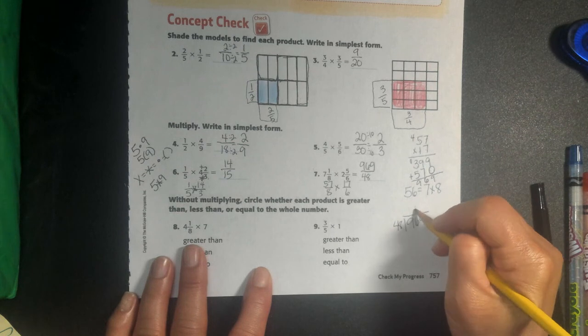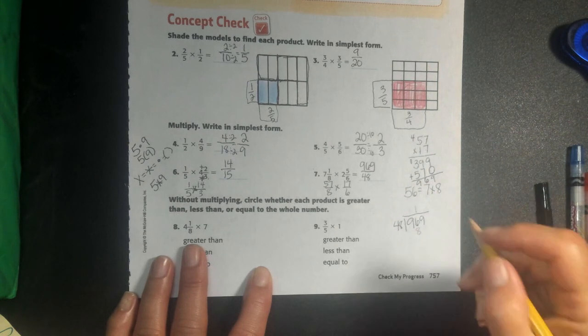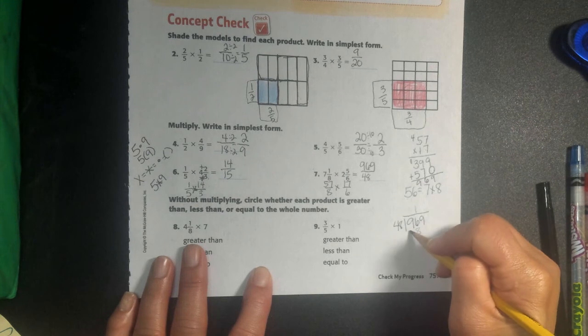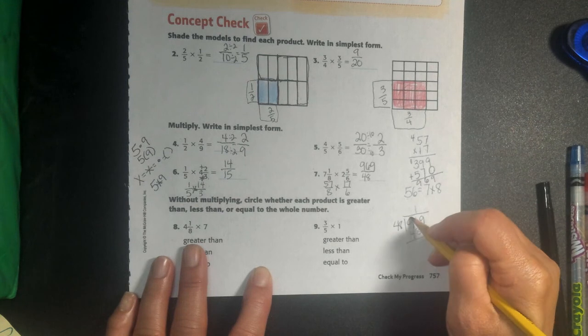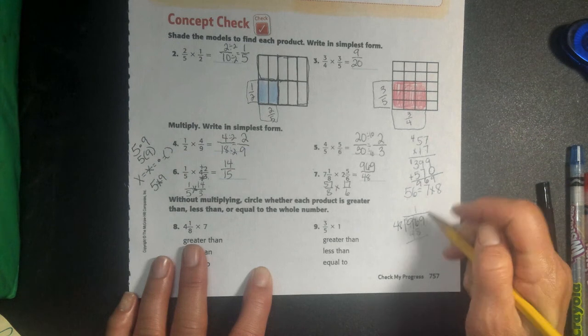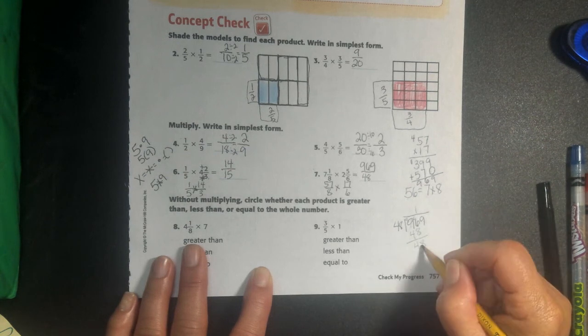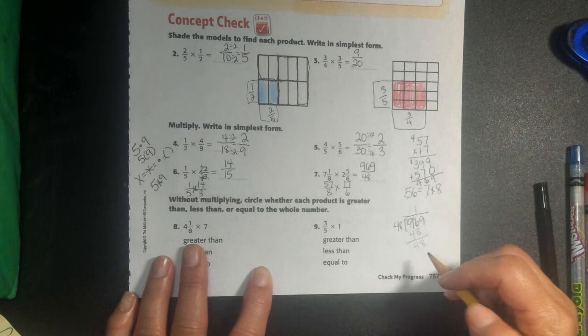Let's try 1. 1 times 8 is 8. You know I'm doing it wrong when you see me writing in pencil. 1 times 4 is 4. I subtract. I will borrow from my 9 and turn it into an 8. 16 take away 8 is 8. 8 take away 4 is 4. Hopefully you see there was one more 48 in there.